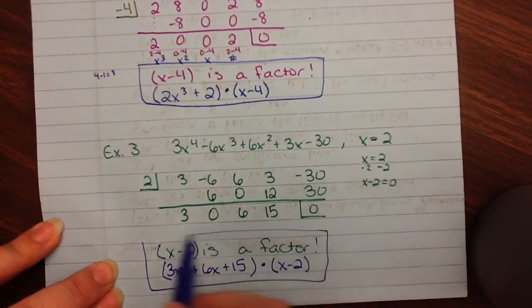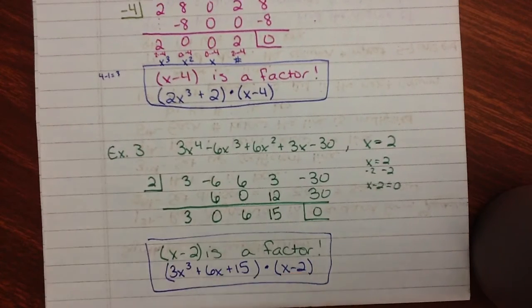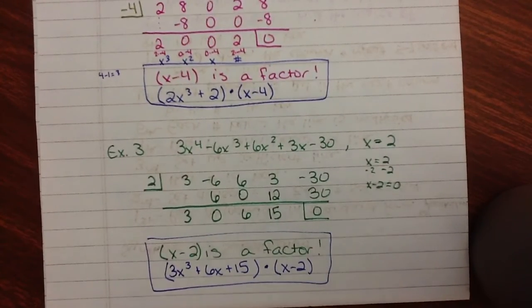So make sure you're reading the directions to find out if it's wanting you to tell if it's a factor or not, and if it wants you to write just the answer or the answer as a product of, or if it wants you to write the product.